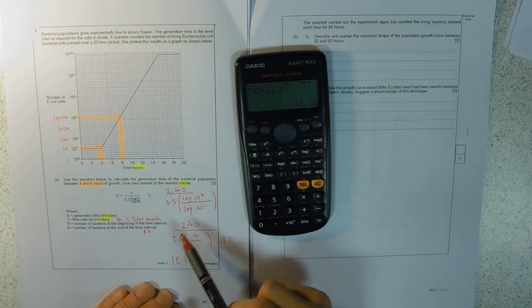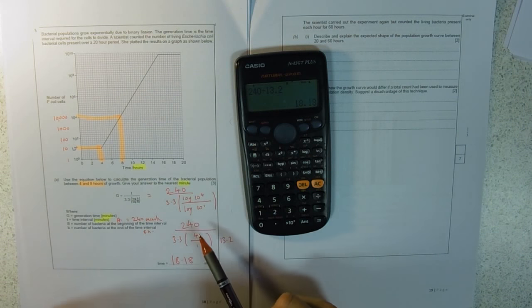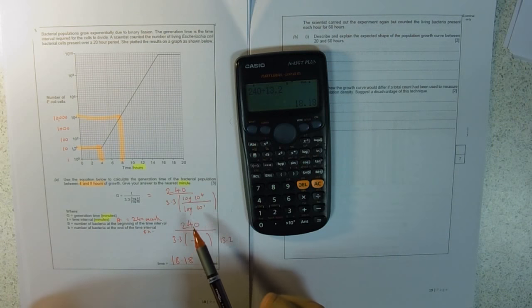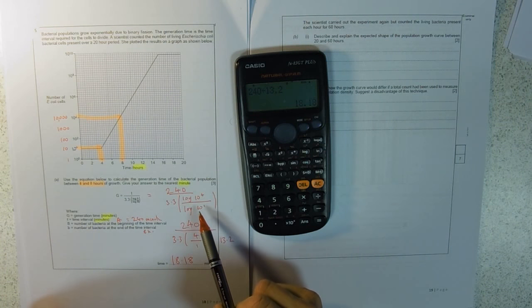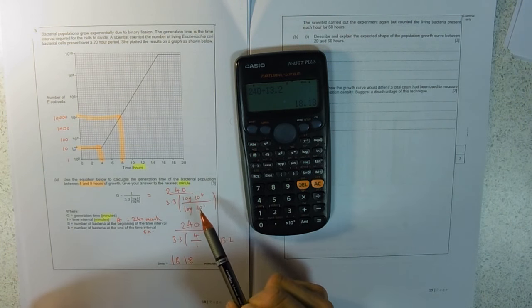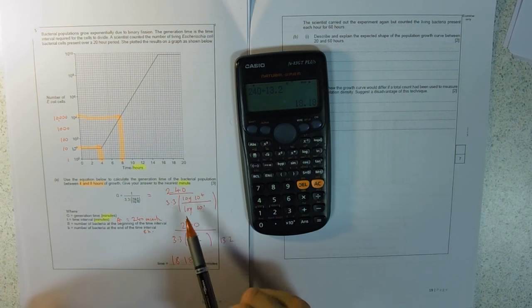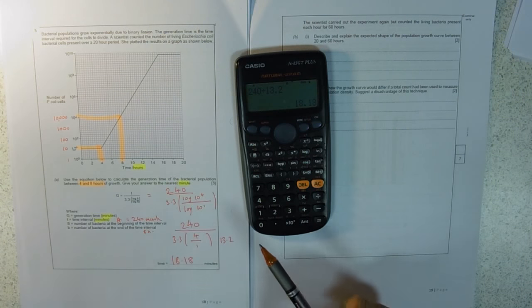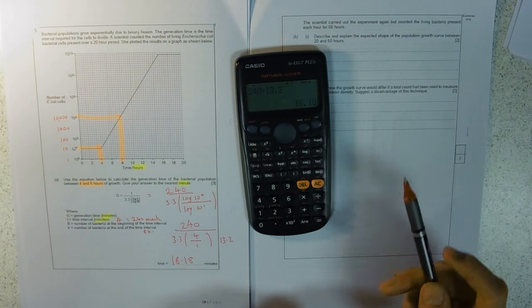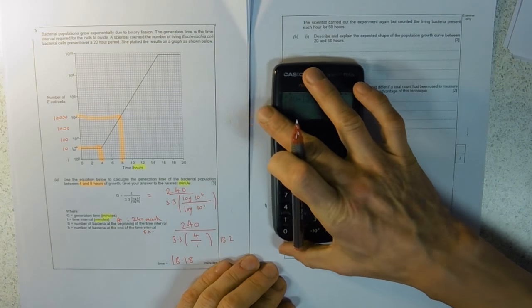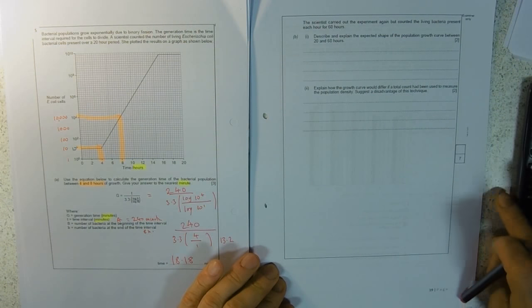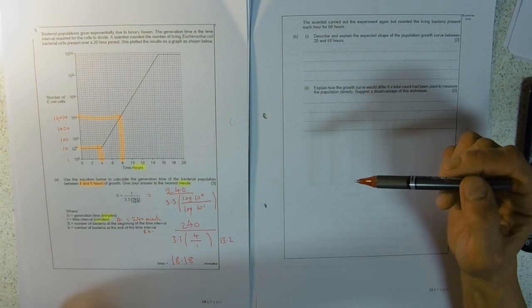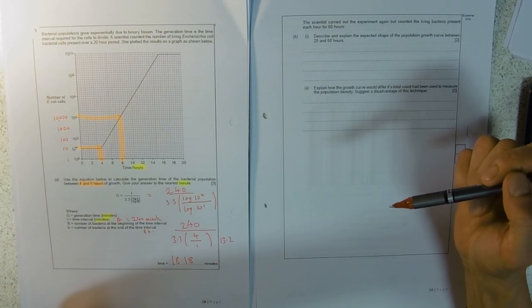It's just putting the stuff into the equation, figuring out what logs are. You didn't actually need the calculator to work out the logs. If you know what logs are, log of 10 to the 4 is just 4. So maybe you need to brush up on your logs. A lot of work for 3 marks there.